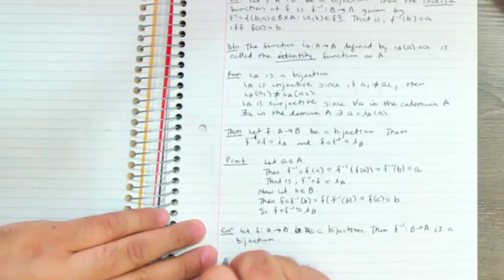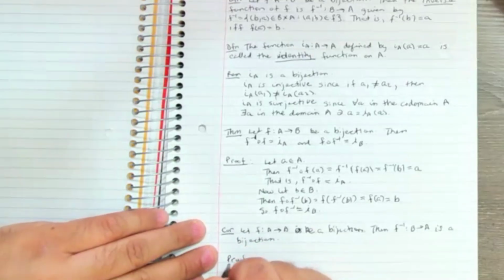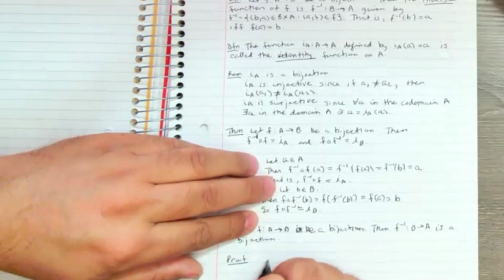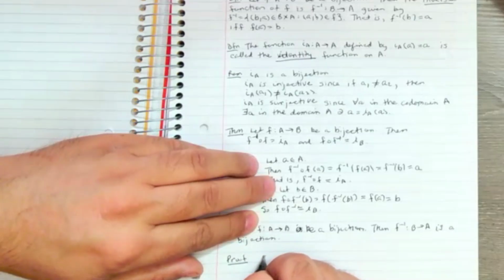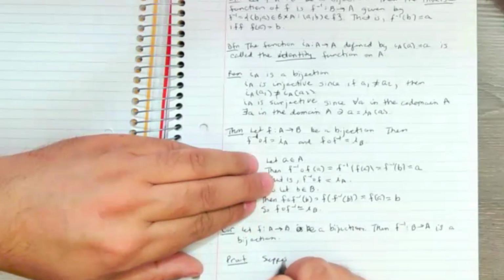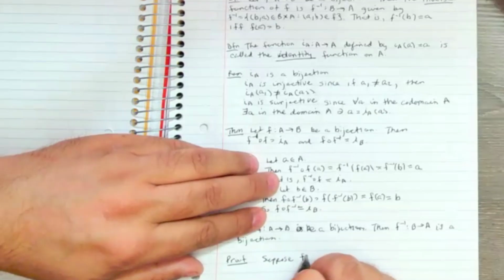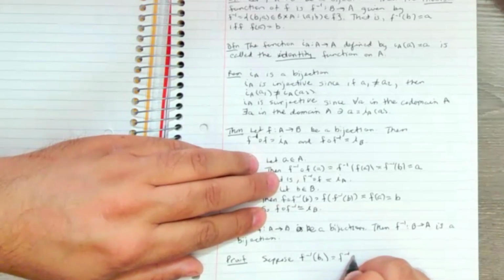So proof. Suppose that f inverse of b sub 1 is equal to f inverse of b sub 2.